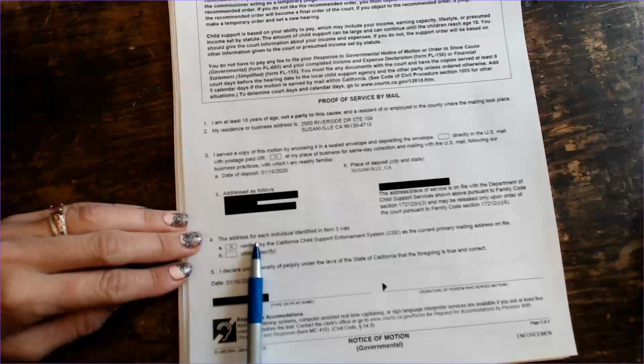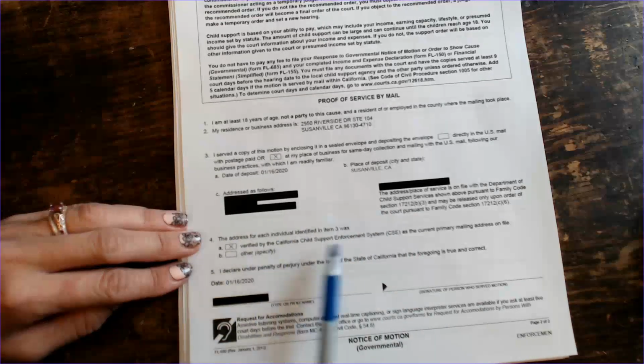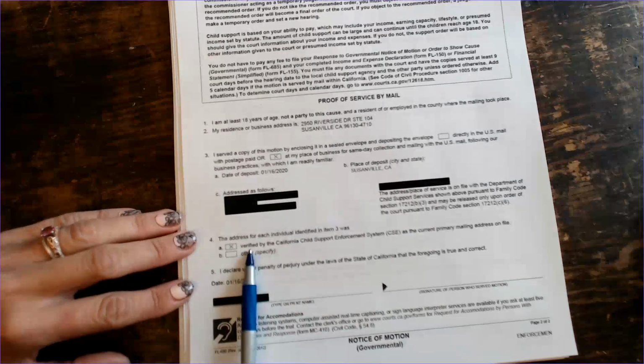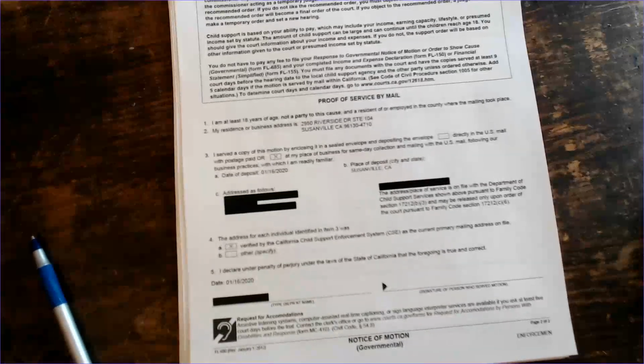Okay, and then the address for each individual identified in 3 above, and then a box is going to be checked. In this case, verified by the California Support Enforcement System as the current primary mailing address on file.